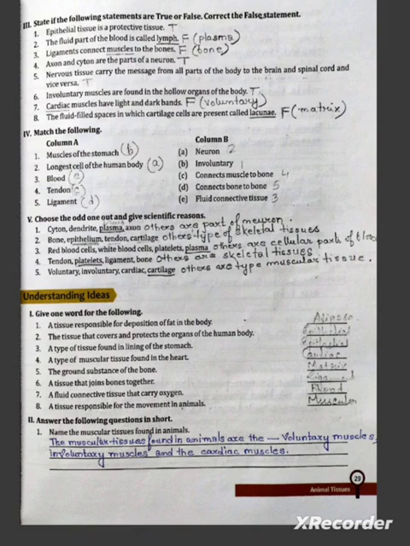Number 8, the last one under this question, the fluid filled spaces in which cartilage cells are present are called lacunae. This is a false statement. In place of lacunae, it will be matrix. Now we will come to match the following, the fourth one. Under column A, number 1, muscles of the stomach, it will be matching with B, that is involuntary.